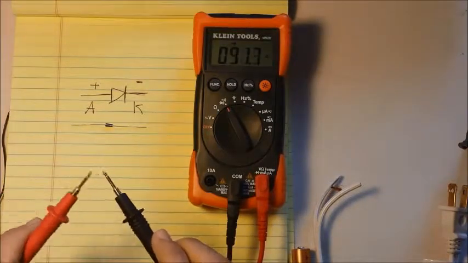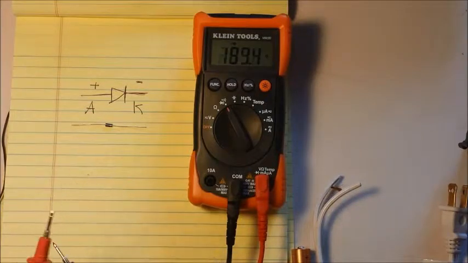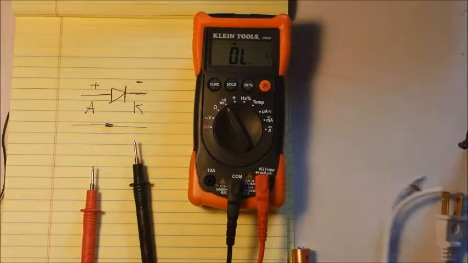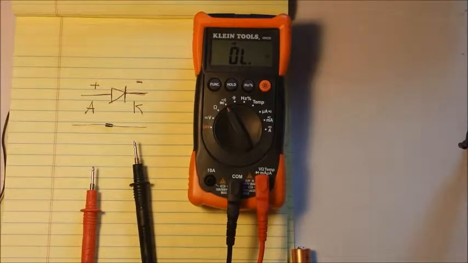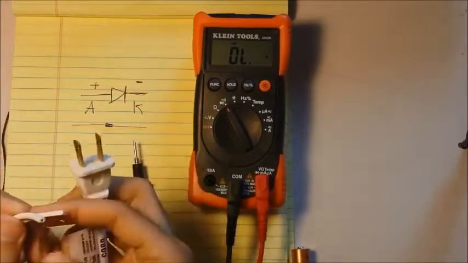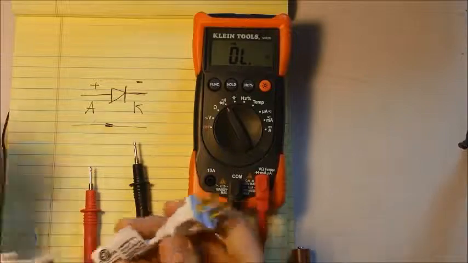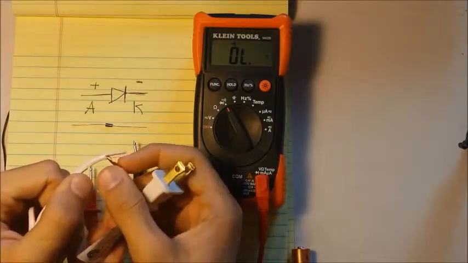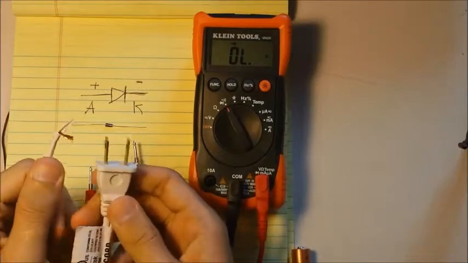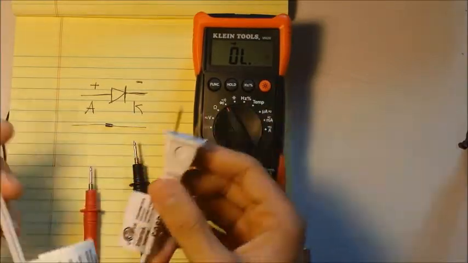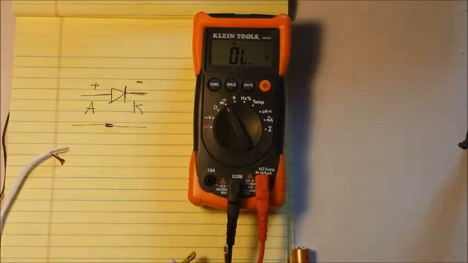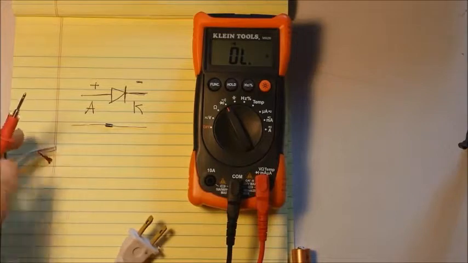How can I use this feature? If I have, for example, this wire and I want to make sure it's okay and there's no cut in it, I can use this feature.